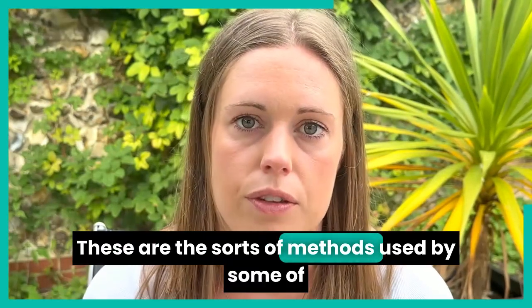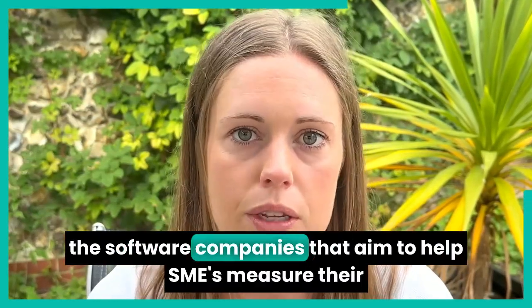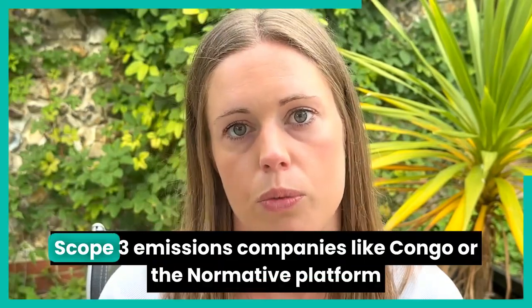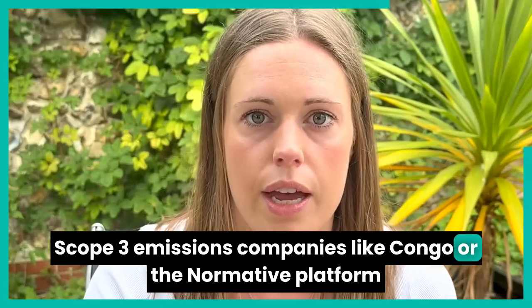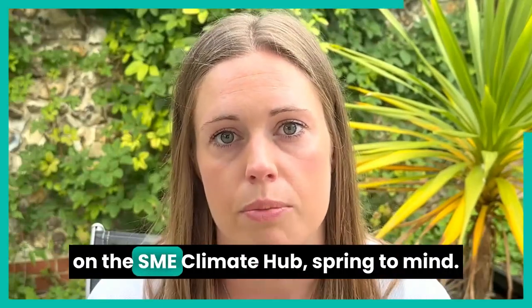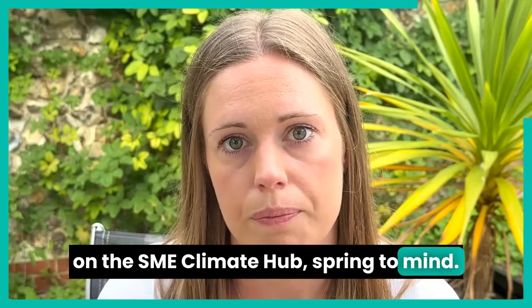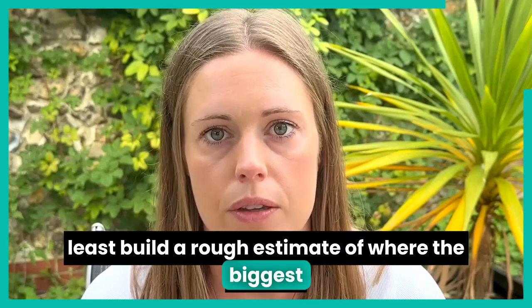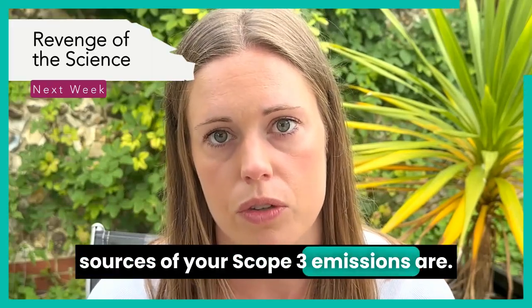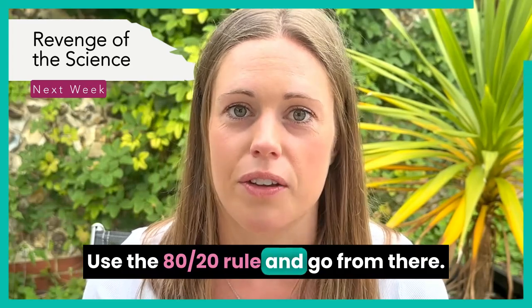These are the sorts of methods used by some of the software companies that aim to help SMEs measure their Scope 3 emissions. Companies like Kogo or the Normative platform on the SME Climate Hub spring to mind. If you go with this approach, you can at least build a rough estimate of where the biggest sources of your Scope 3 emissions are. Use the 80-20 rule and go from there.